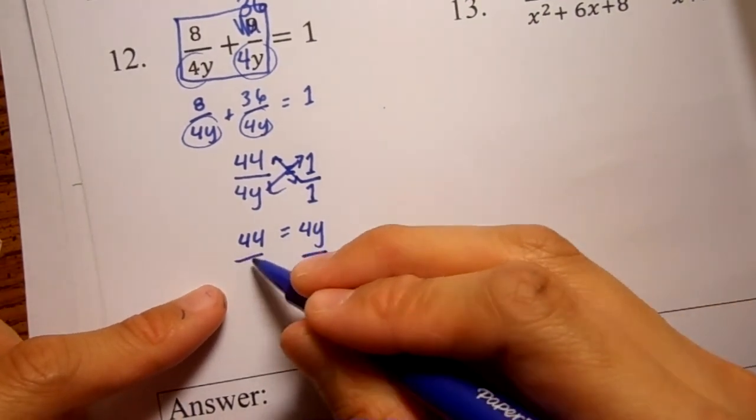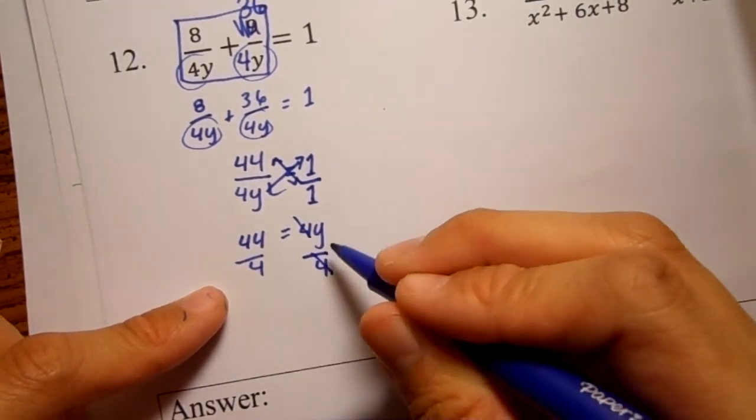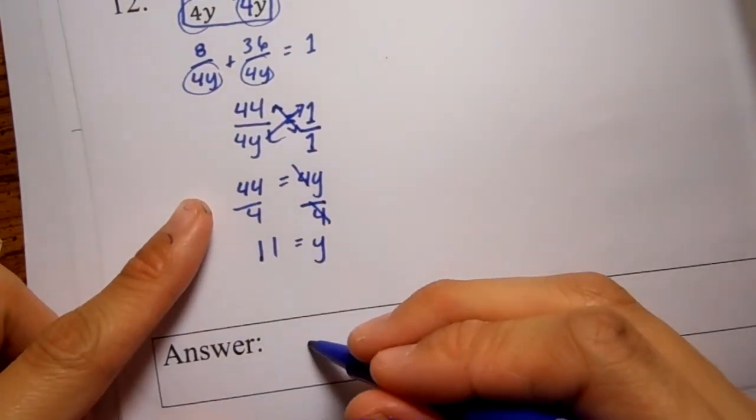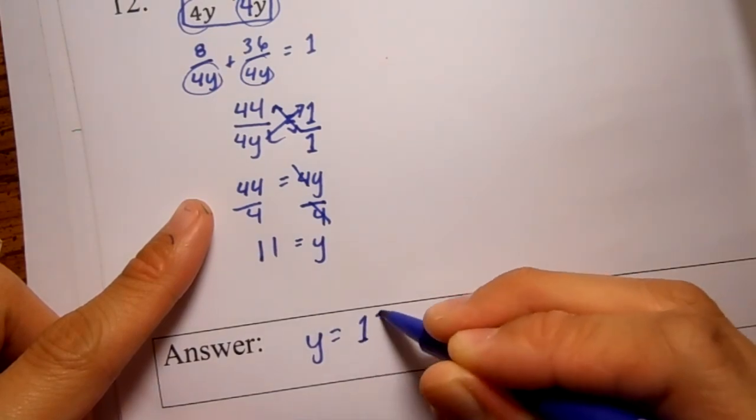Divide both sides by the coefficient. 4 divided by 4 cancels. And you're left with y is equal to, well, 44 divided by 4 is 11. So your answer is y equals 11.